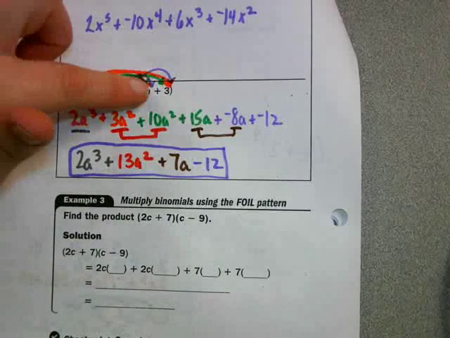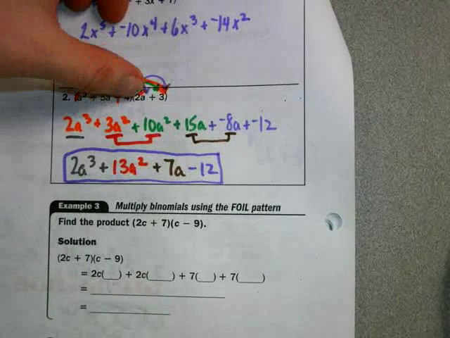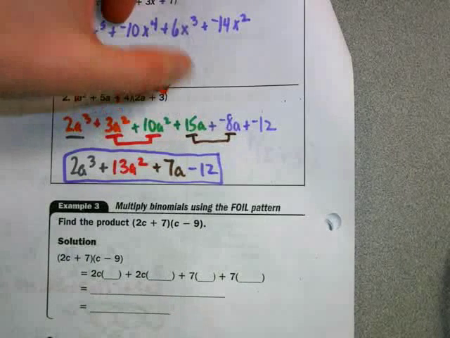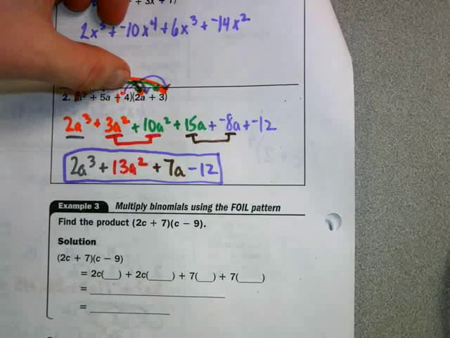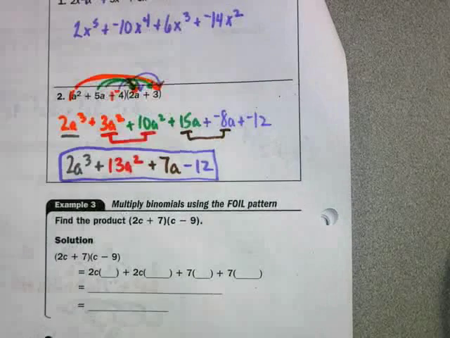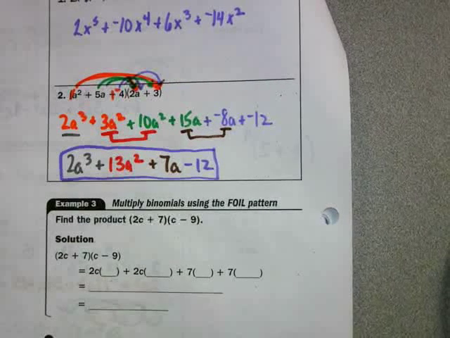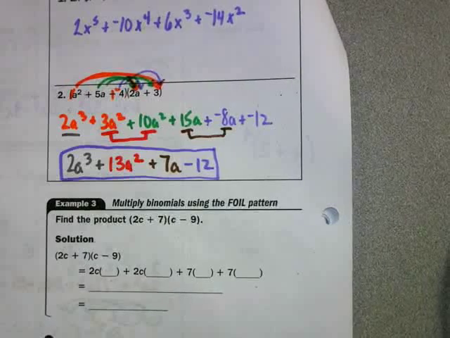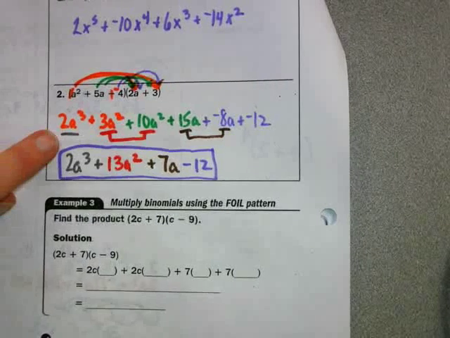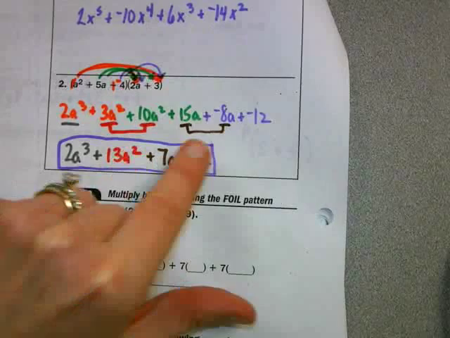Then in green, it's my 5a getting multiplied by those two terms and getting those two results. And then in purple, I have negative 4 being multiplied by 2a and by 3 and getting those. Once I get all the terms after distributing each thing through, then I add my like terms together. The 2a cubed was by itself. The a squareds make 13a squared. The a's make 7a, and the negative 12 gets rewritten.